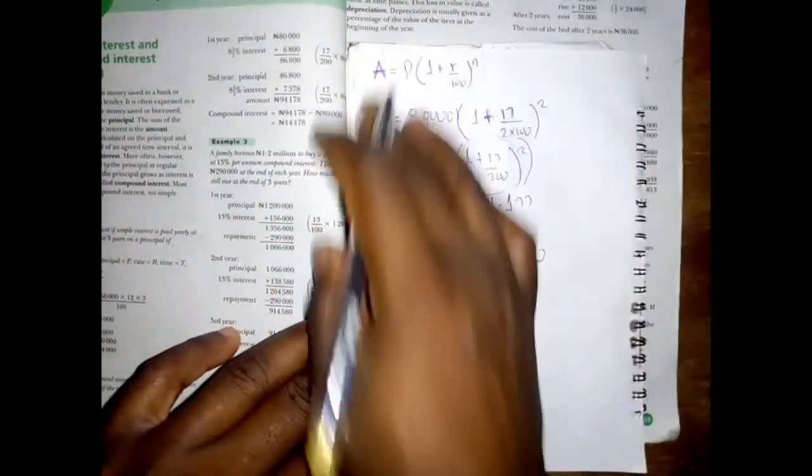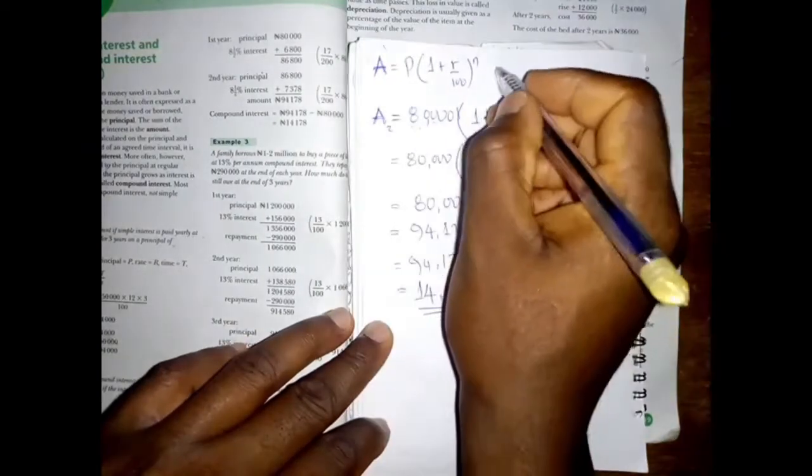But I'm going to show us how we derived this formula.